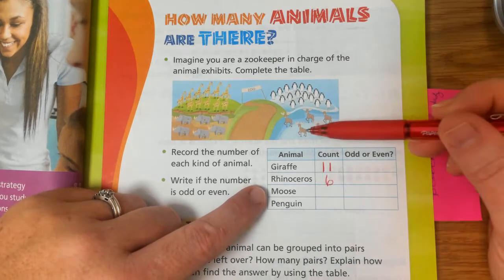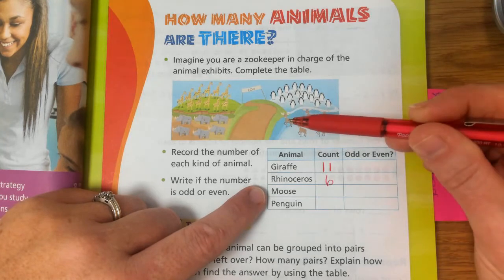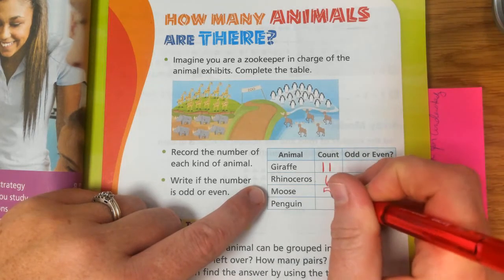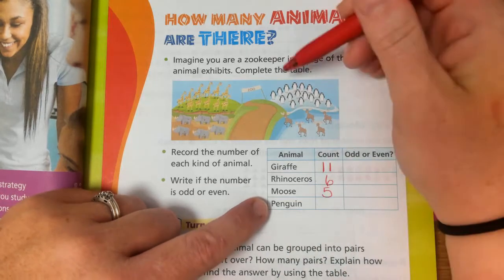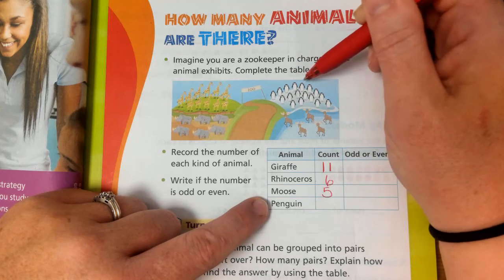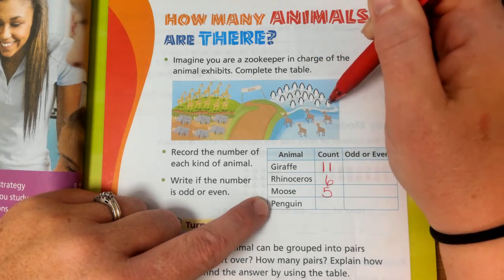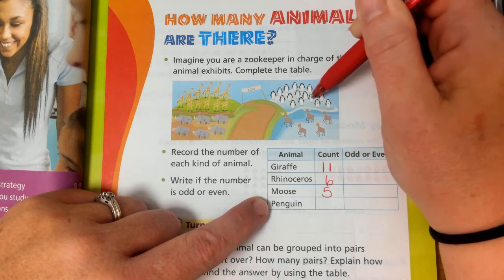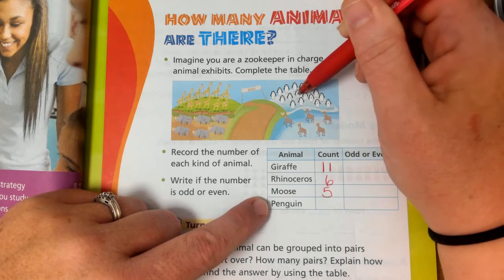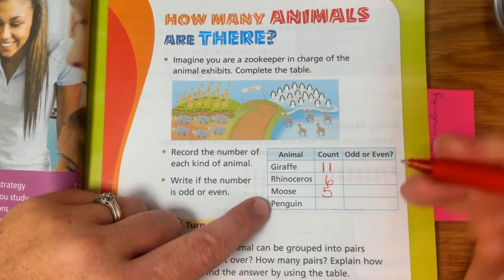Moose. 1, 2, 3, 4, 5. Penguin. 1, 2, 3, 4, 5, 6, 7, 8, 9, 10, 11, 12, 13, 14, 15, 16, 17.